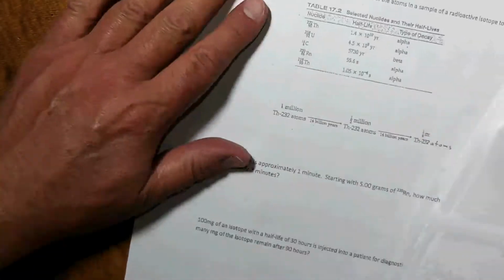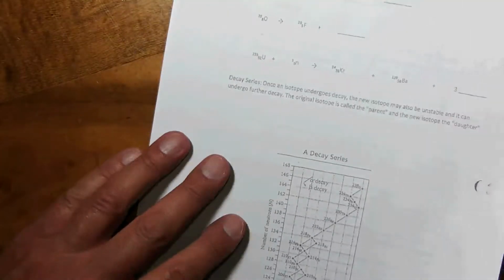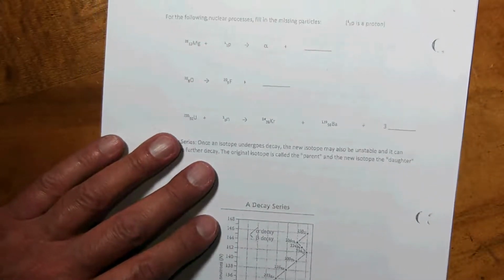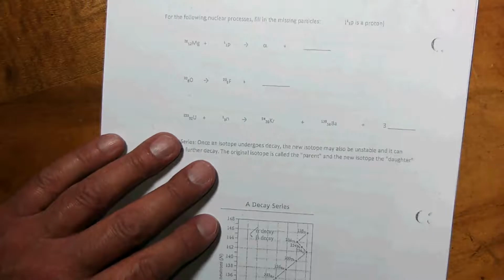All those numbers have to balance out. So the types of problems you'll have to be working will be similar to these here. You see some kind of nuclear reaction and we ask you what's the missing particle.